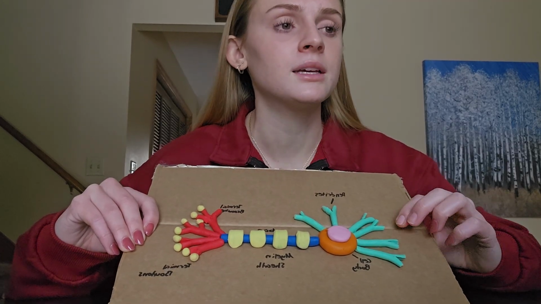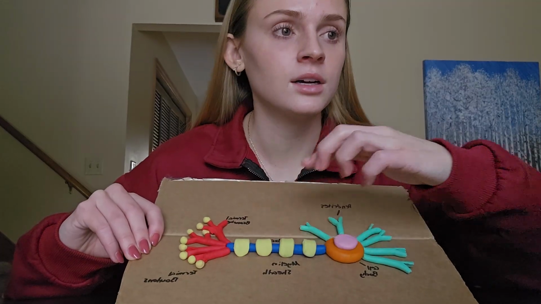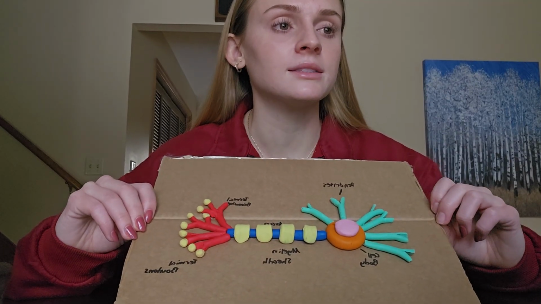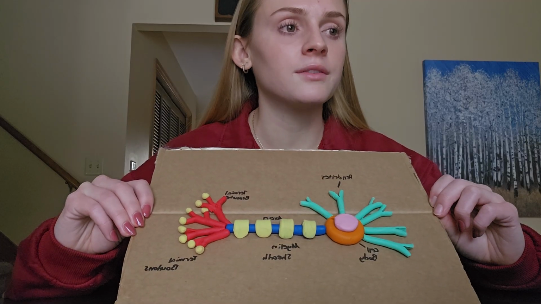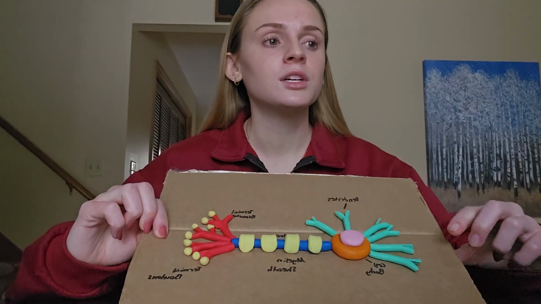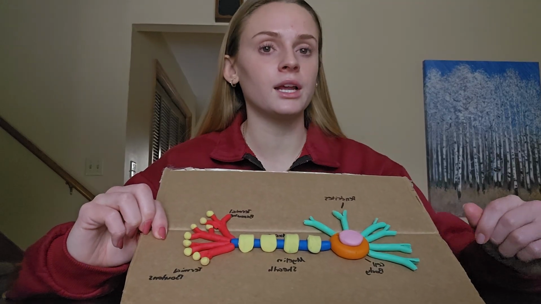And then the reuptake, which is in the axon, is a process where neurotransmitters are taken back into the presynaptic neuron after a signal is sent. This stops the signal and helps recycle neurotransmitters so the neuron is ready to communicate again.